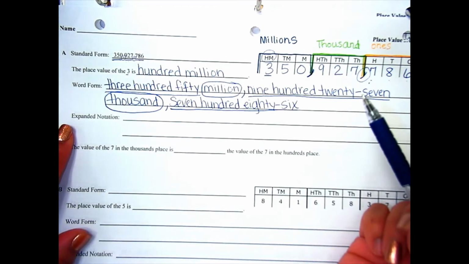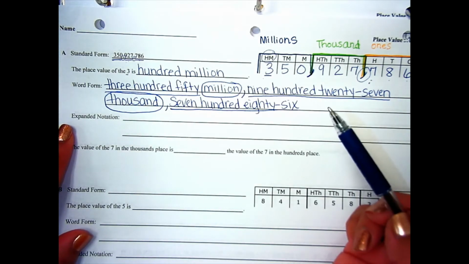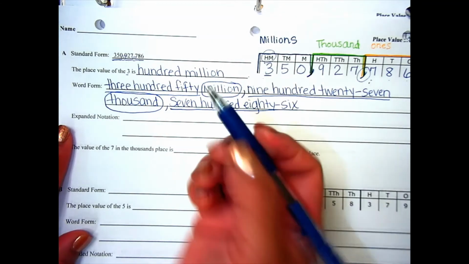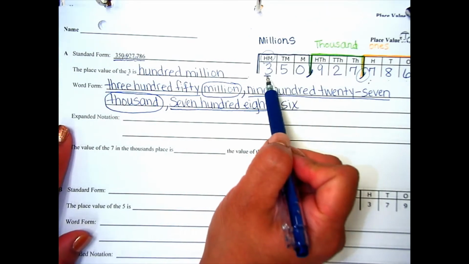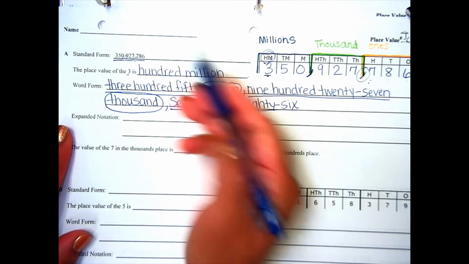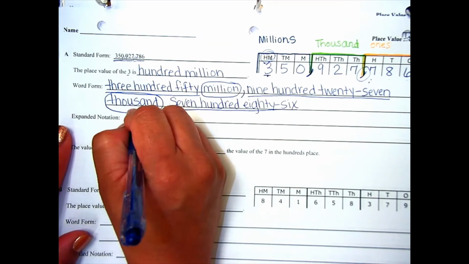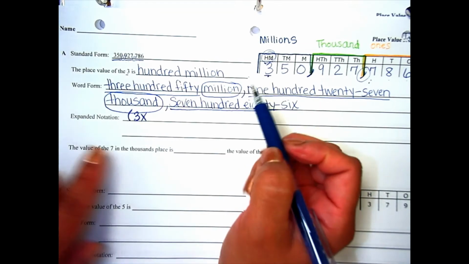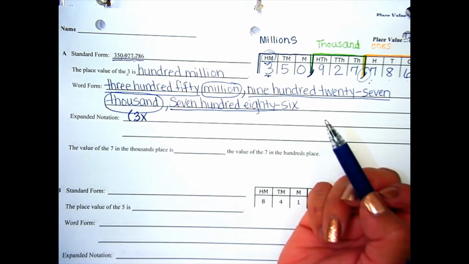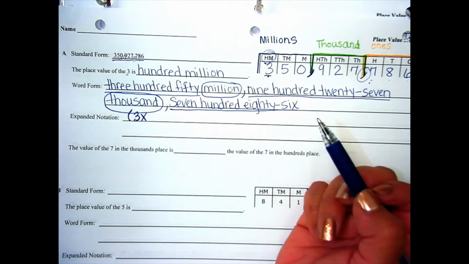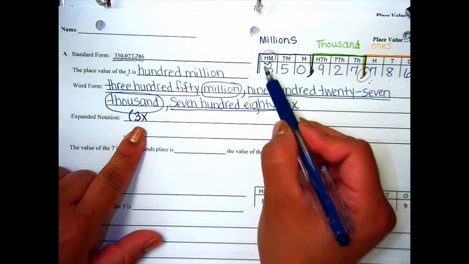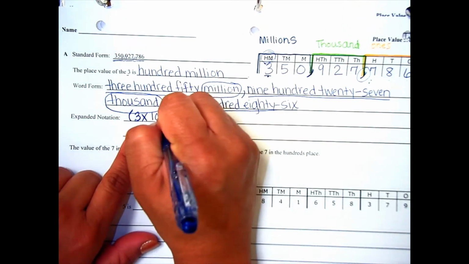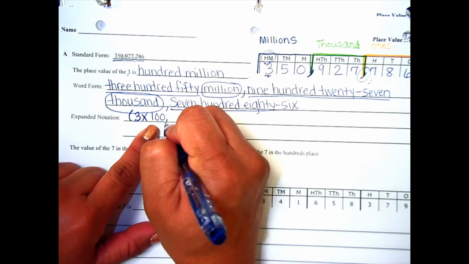Expanded notation. It's where you write your parentheses and how many groups are in that place. So here I have 3 groups of 100 million. So 3 times 100 million. Now you're probably wondering, how am I going to remember how many zeros I'm going to need? Well, first of all, remember that the 3 is in the 100 million. So how do you write 100? Well, 100, right? 100. And then million.